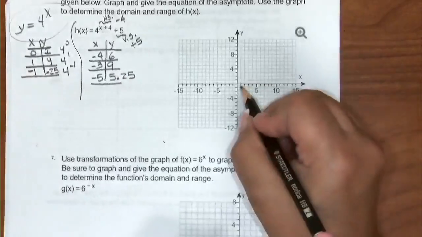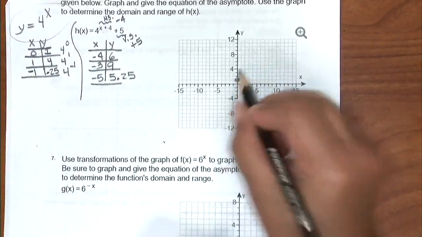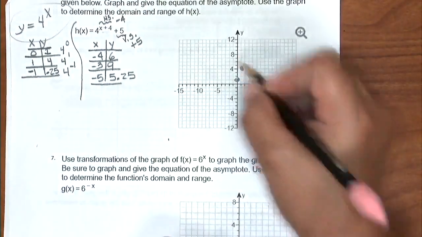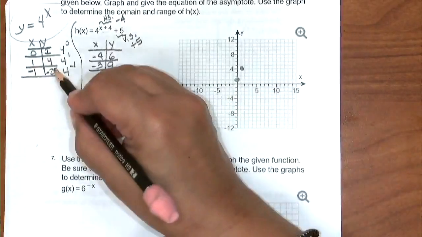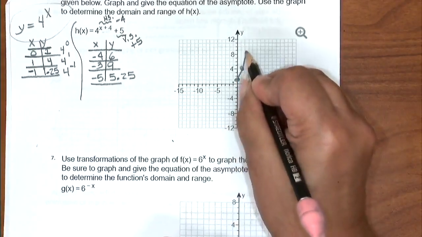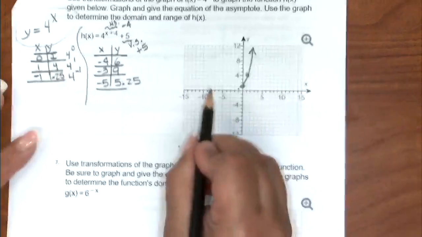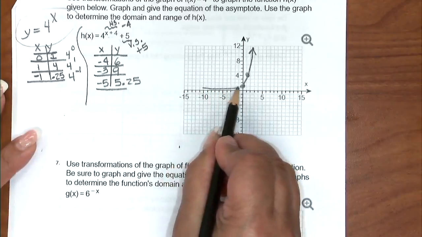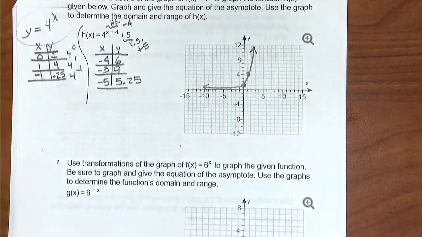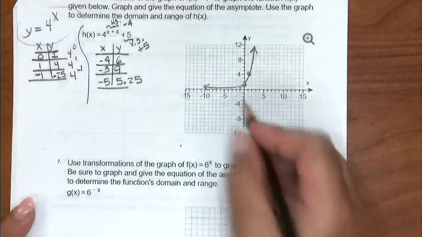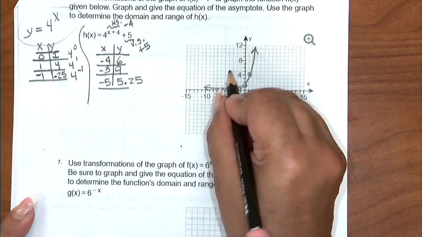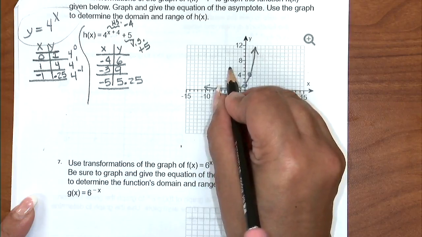Okay, so 0, 1 would be right there. I'm doing the original one first. 1, 4, right there. And then I'm doing negative 1 with a teeny tiny y value right there. So this is your original graph going to infinity, but having a tail that hovers above the x-axis. That's the original one. Transformed one is negative 4, but you're going up to positive 6 right there.